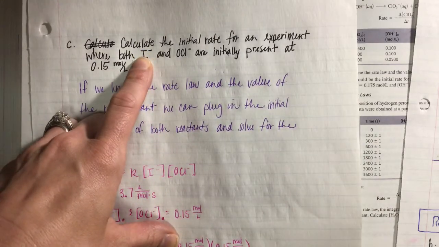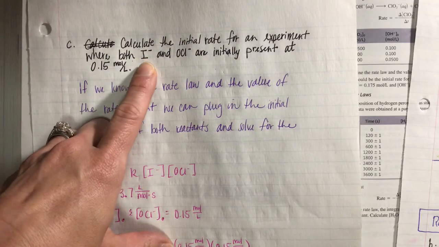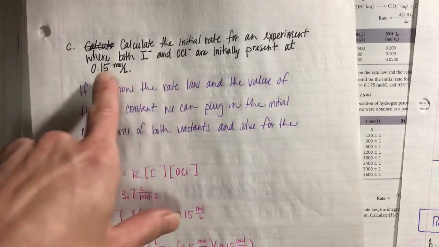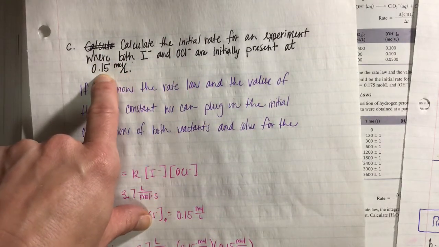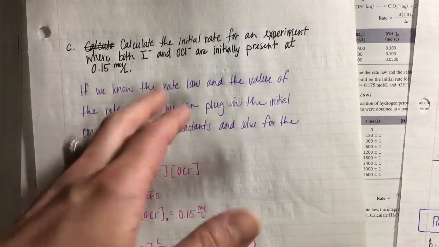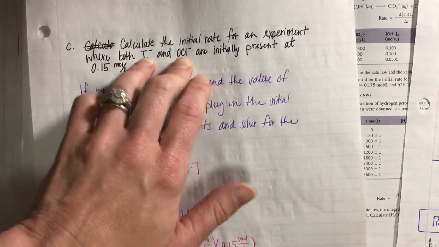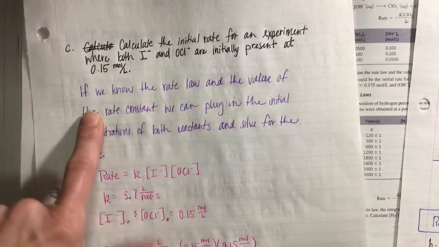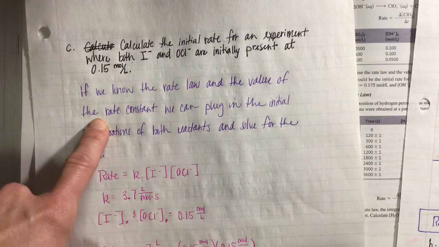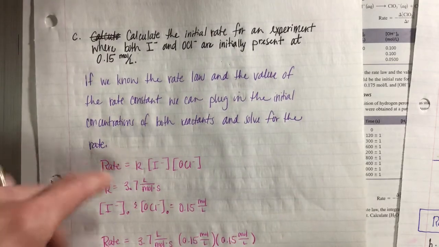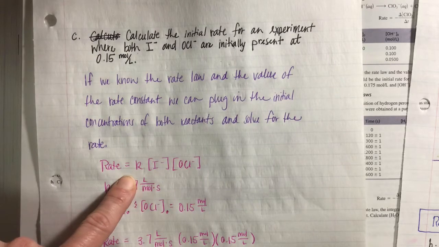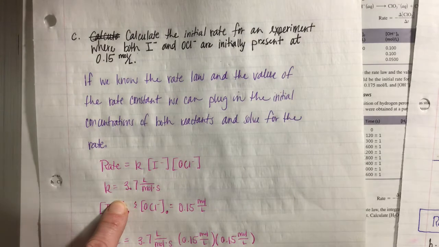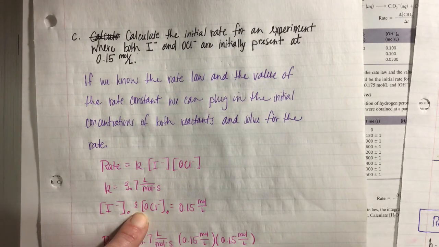Now we want to calculate the initial rate of the experiment when you have a known concentration for your reactants. In this particular question, both of them have the same molarity. It's not always, they can have 2 different molarities. Whatever the molarities are for the things that are given, you're just going to plug those in. If we know the rate law and we know my rate constant, all we have to do is plug and chug. We're going to use the rate law here, and plug the K value into the equation with the concentrations that are given.